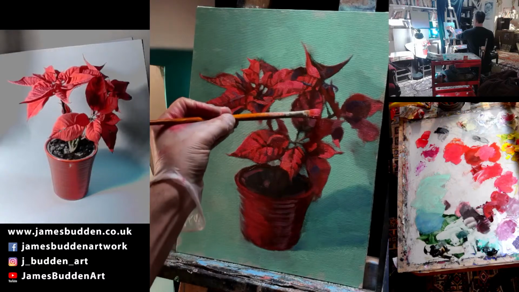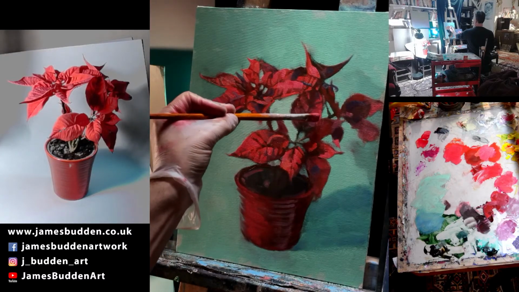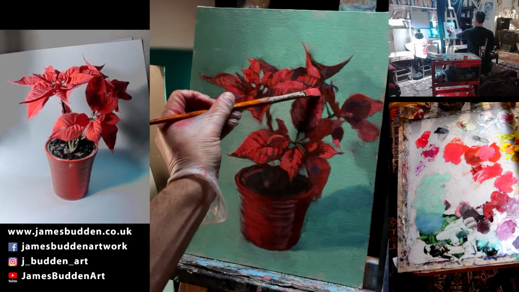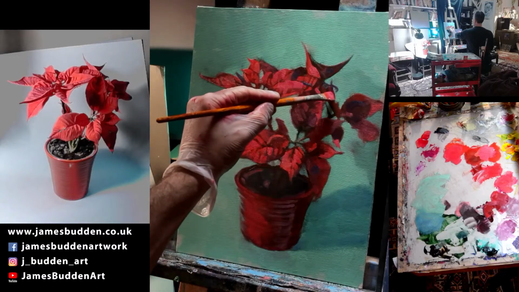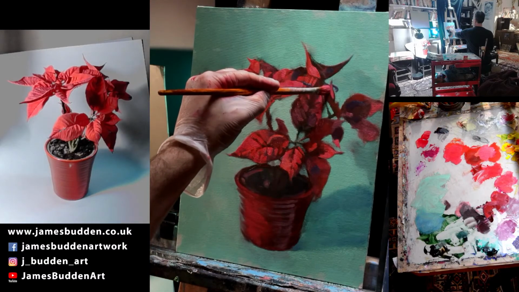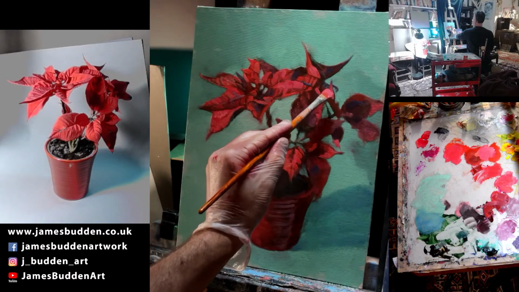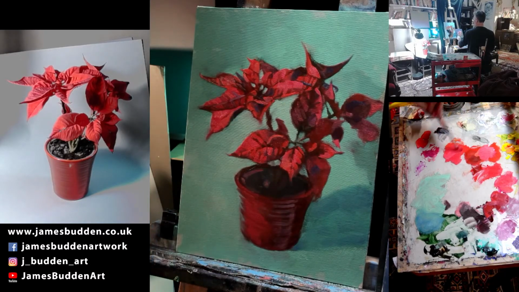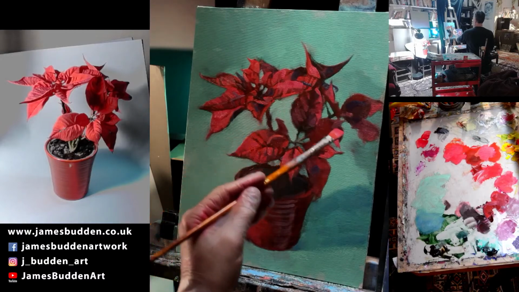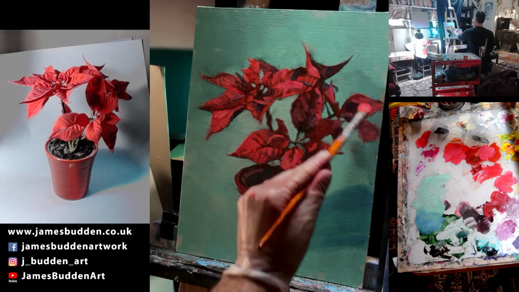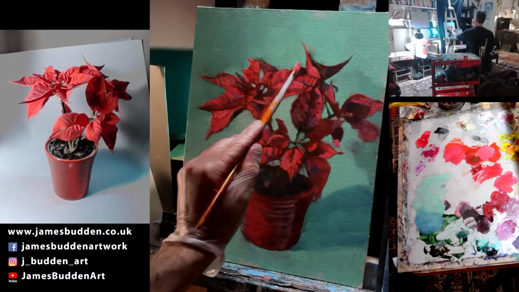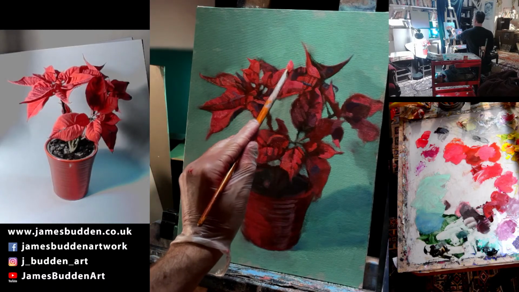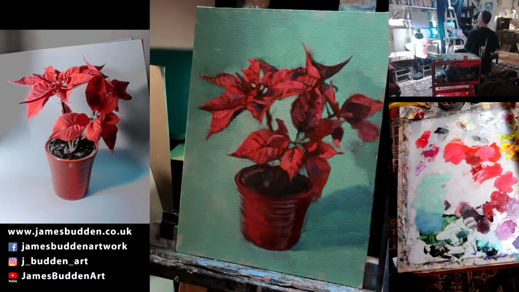That's quite fun. That's catching an edge. This has got a little flick of light from the top. Up again. A few bits in there. Okay, I think that's coming in now. Certainly the language of the plant is appearing.